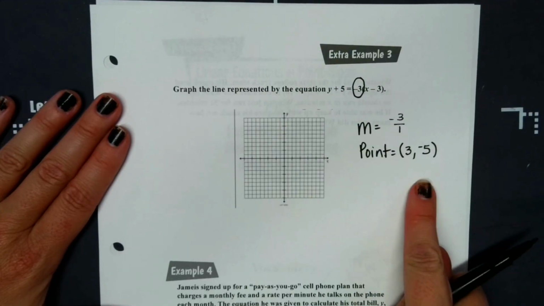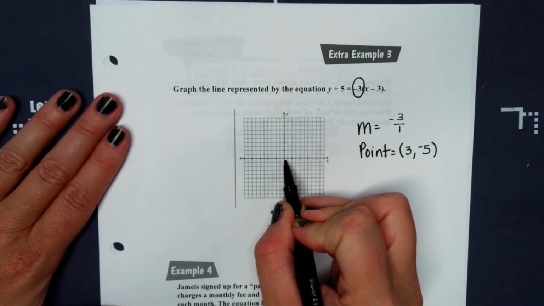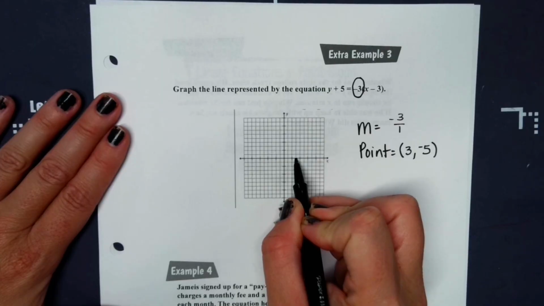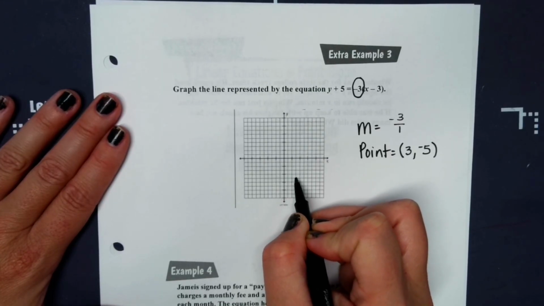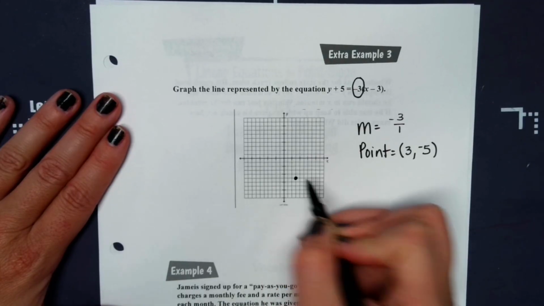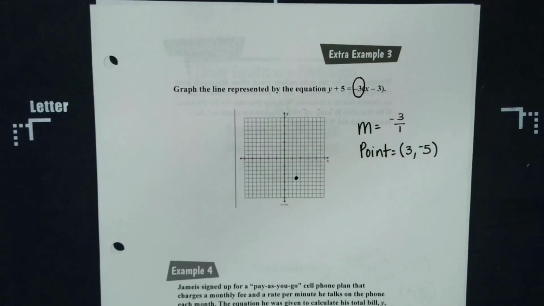Okay, so now we're going to plot this point. We're going to go over positive 3: 1, 2, 3. Then what am I going to do? Down 5: 1, 2, 3, 4, 5. I'm going to put that dot right there. Double check that yours matches mine. How did the 5 turn negative? The 5 turned negative for the addition sign? Yeah. That means that there's 2 negatives in it.